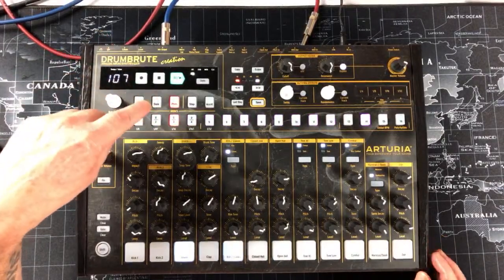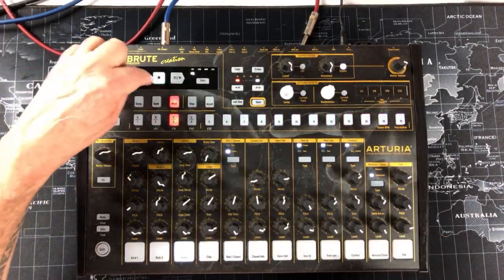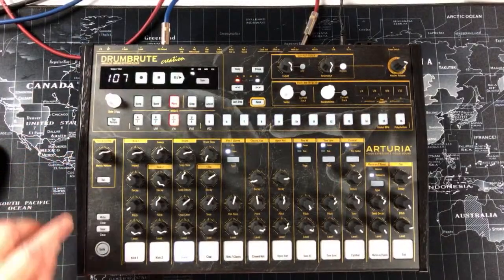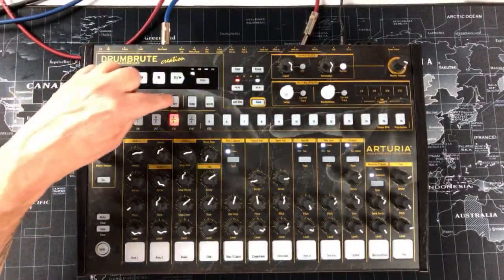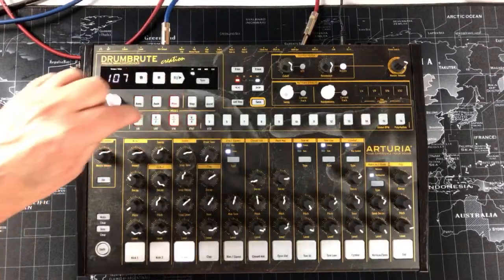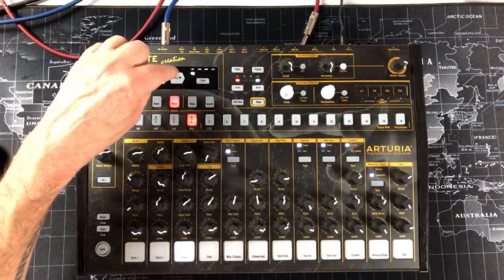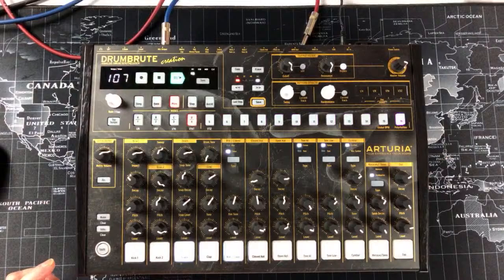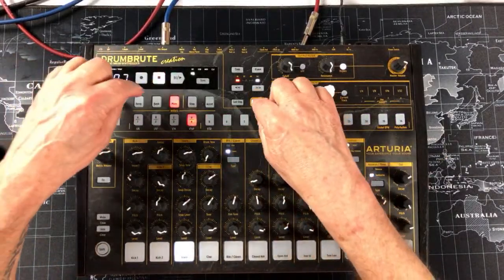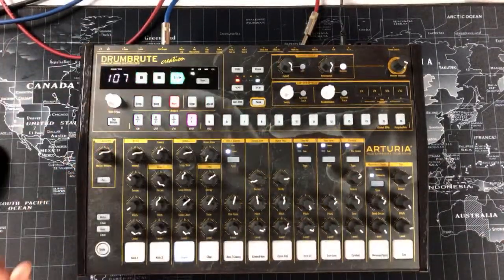No, I did that wrong. So I'm going to copy pattern to, there you go, to 4 and go to there. Now we've got our 4 bars. And I shall hit save as well.